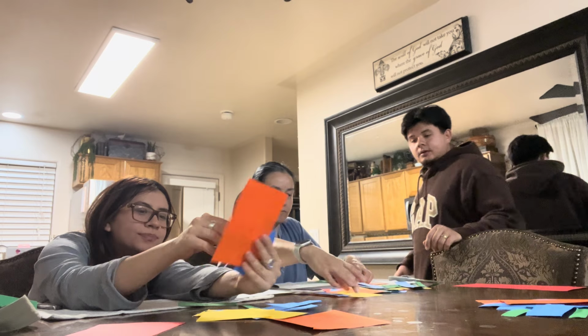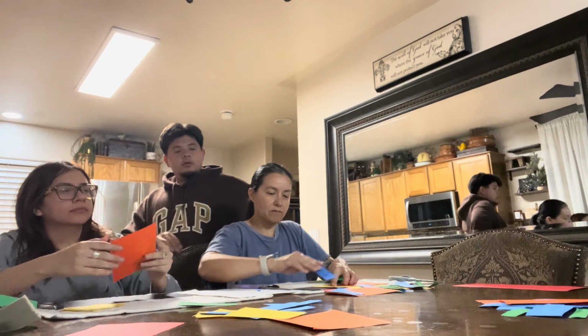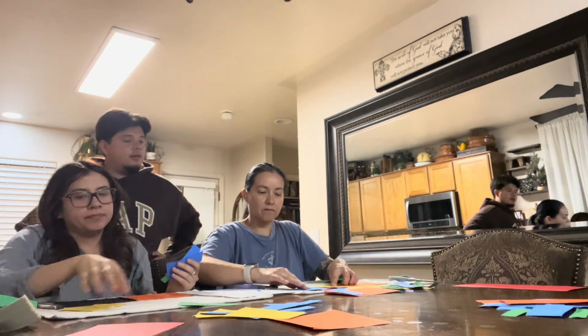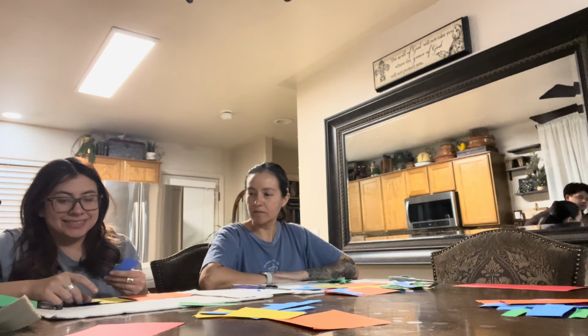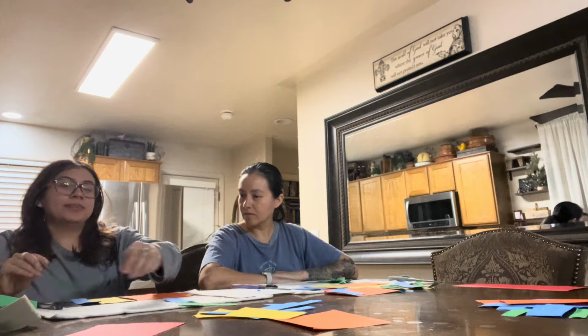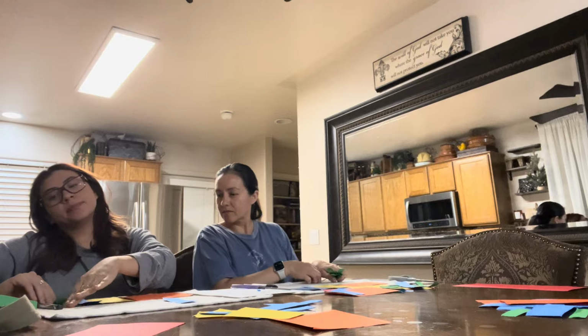Let's go ahead. I see that Miss Esperanza has a half, a quarter, an 1/8 and another 1/8. Nice. I see Miss Vanessa has a half, a quarter, an 1/8, and two 16ths.